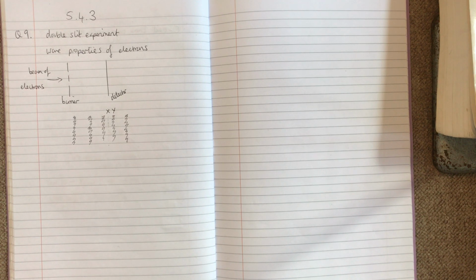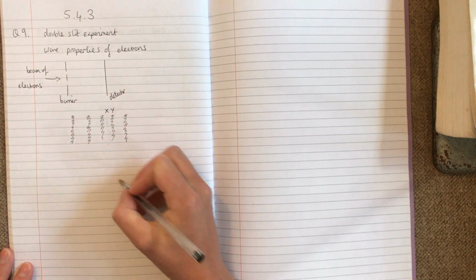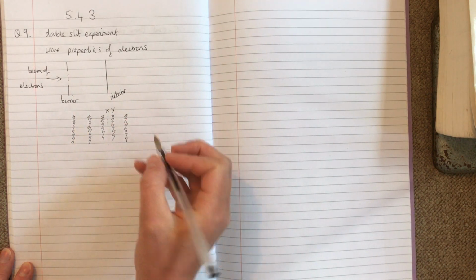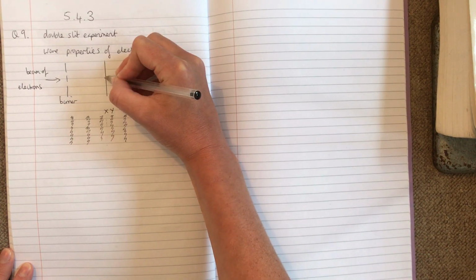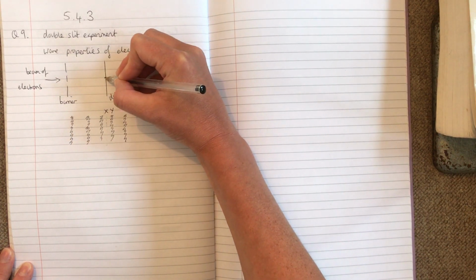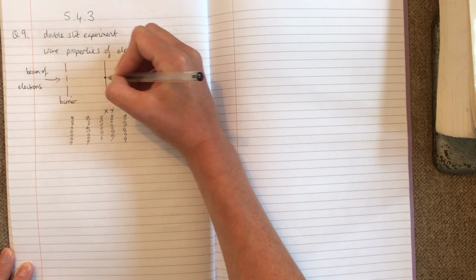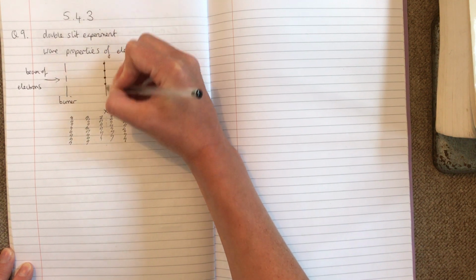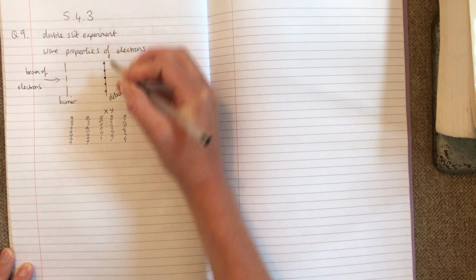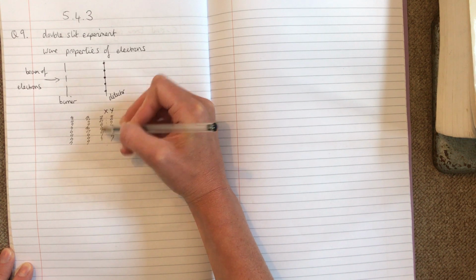The path difference for electrons arriving at band X from the separate slits was 2.5 times 10 to the minus 11. Just to get your head around this, if I draw these on this screen up here, hopefully you can still see this. What we've got is a central maximum, which is this band here.